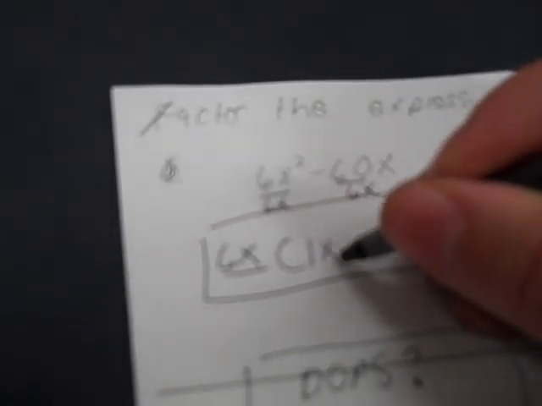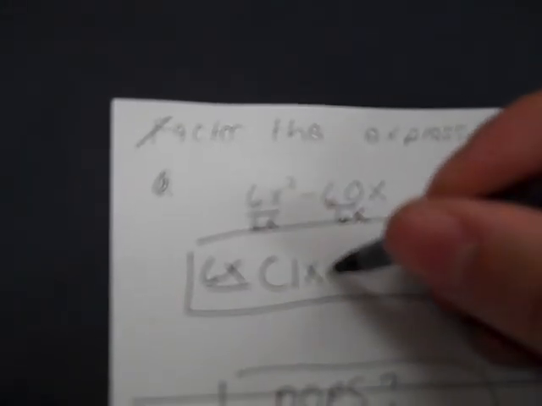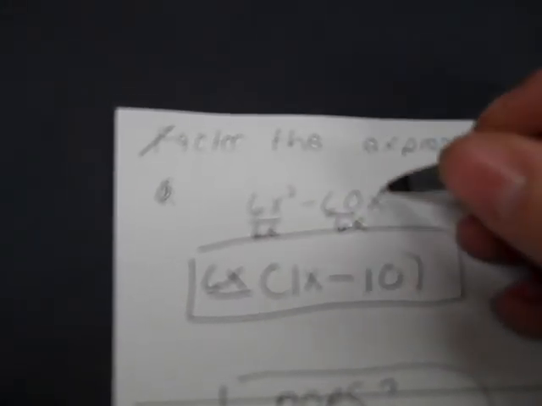You don't have a negative. You got X on both. And then 6 and 60. Let's look at 6. 1, 6, 2, 3. That's 1 and that's 10. So we divide by 6x. Okay. So then I divide by 6x, divide by 6x. And that is 1x, because x squared divided by x is x. Minus 10. And those cancel.